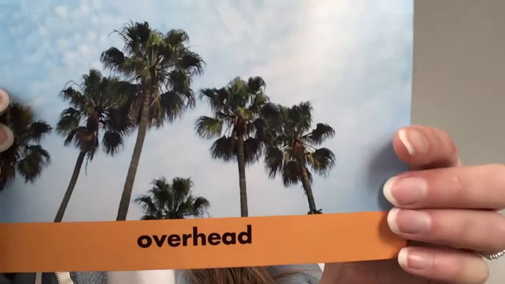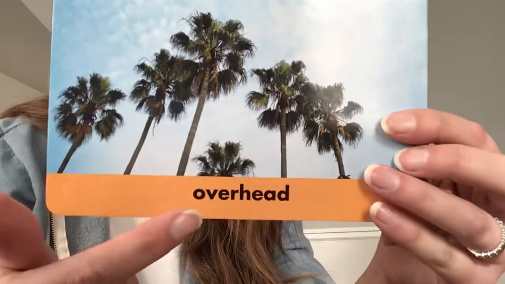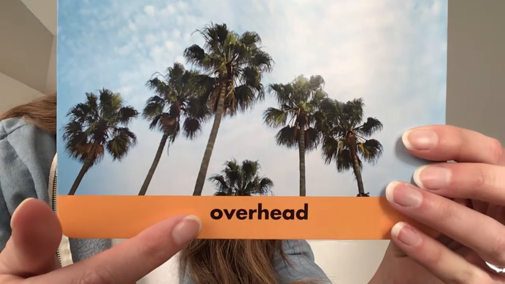Third graders, we are doing Vocabulary Unit 3, Week 2. Your very first word is overhead. Say the word overhead. Good.